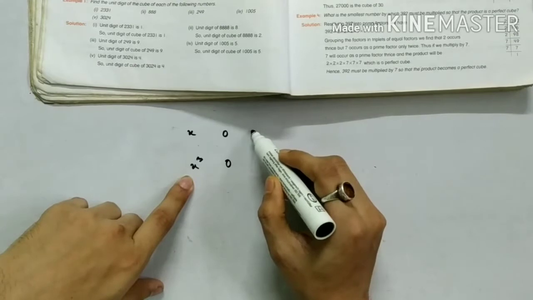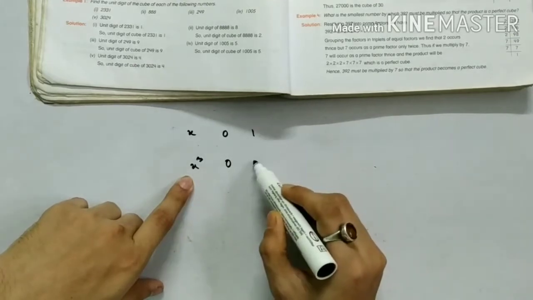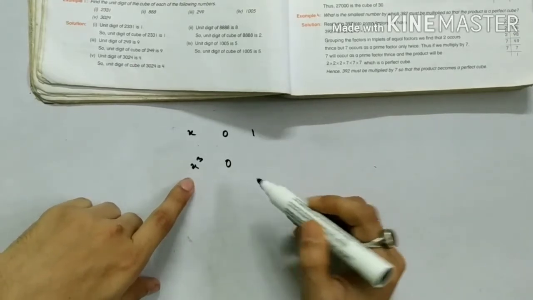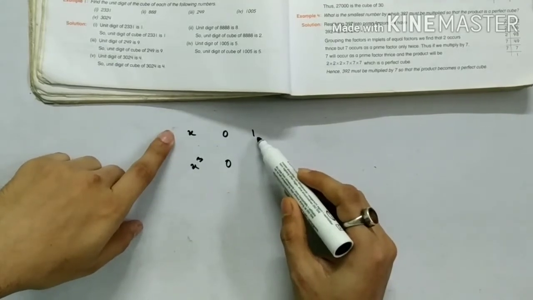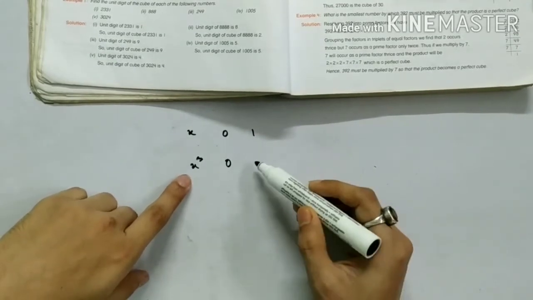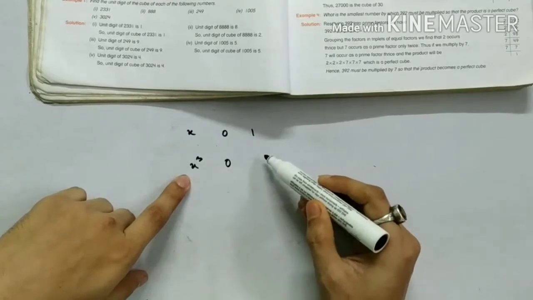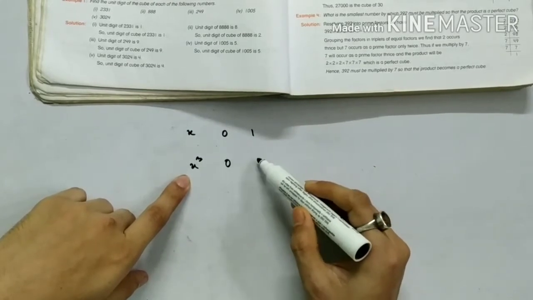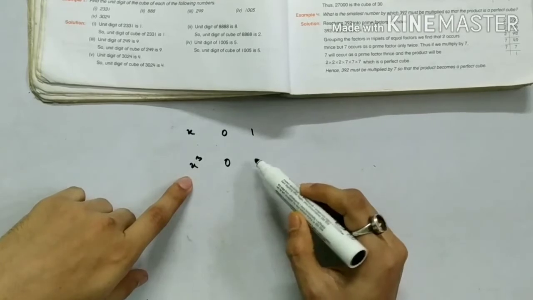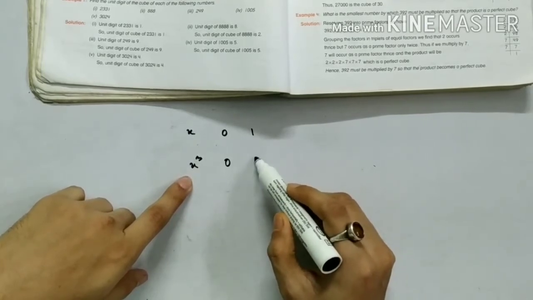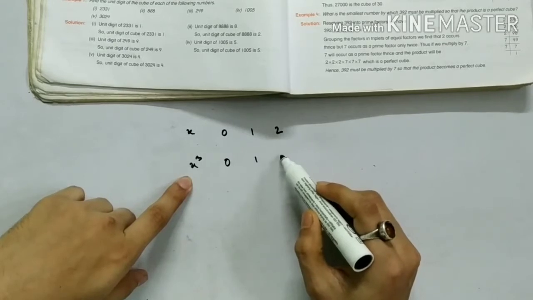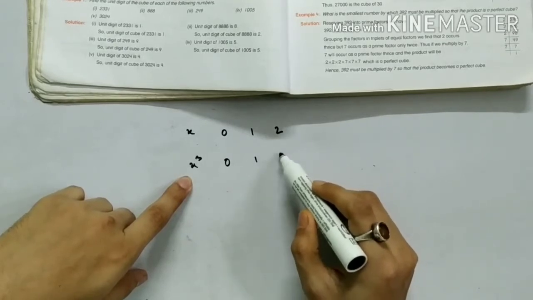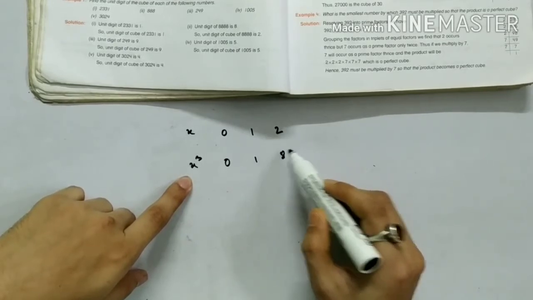If the last digit of the number is 1, then the last digit of the cube of that number will also be 1. If the last digit of the number is 2, then the last digit of its cube will be 8.